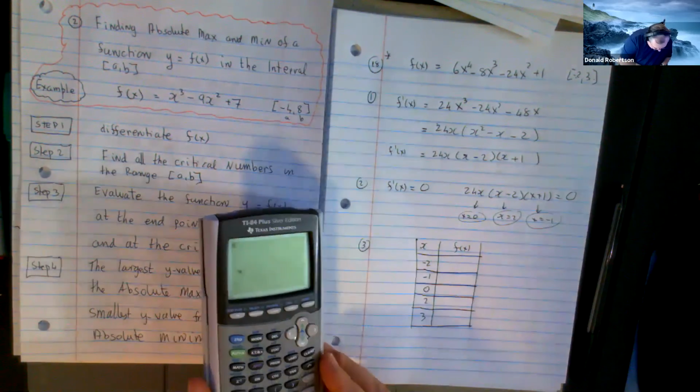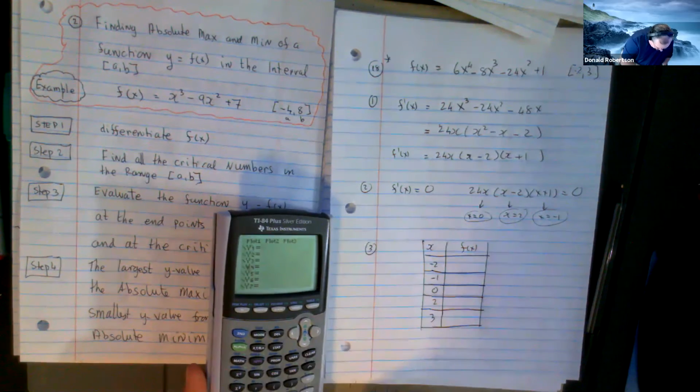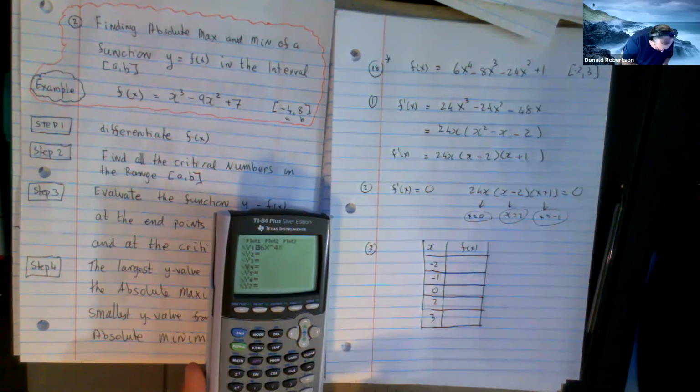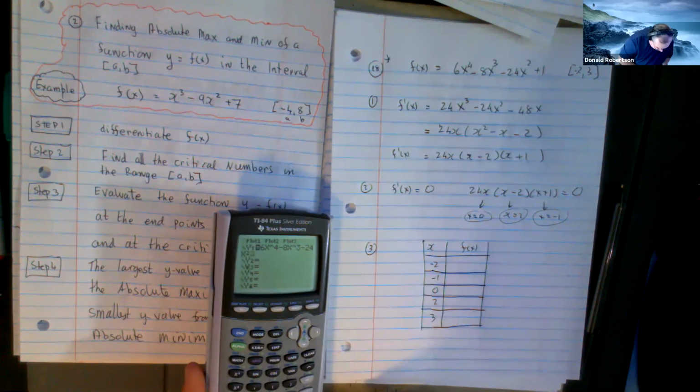And since there's a lot of calculations here, I'm going to do the table trick. So it's going to be 6x to the 4, subtract 8x cubed, subtract 24x squared plus 1.